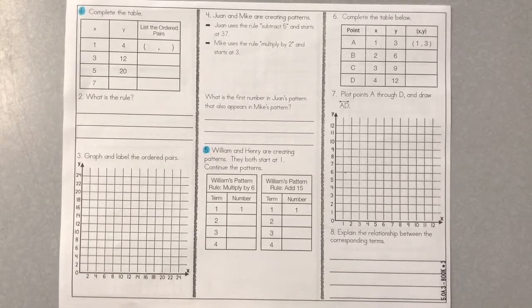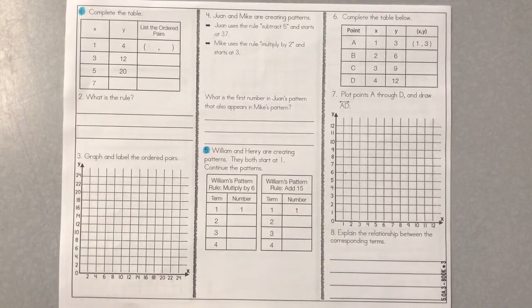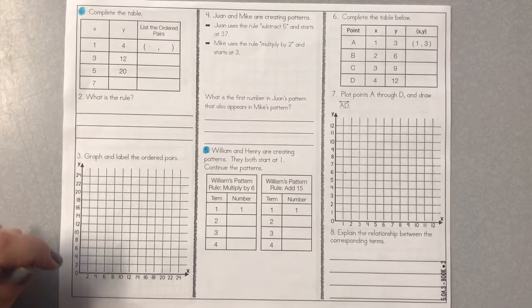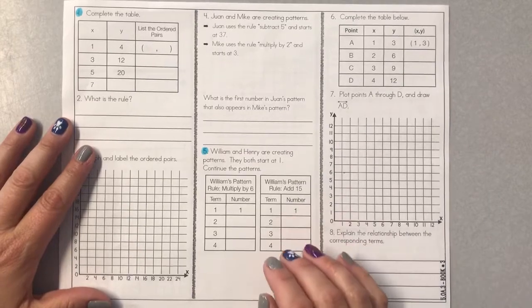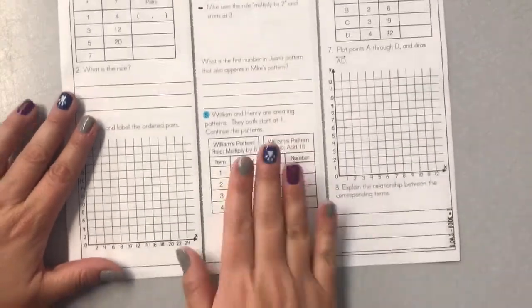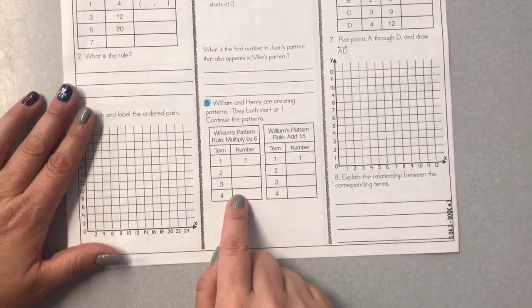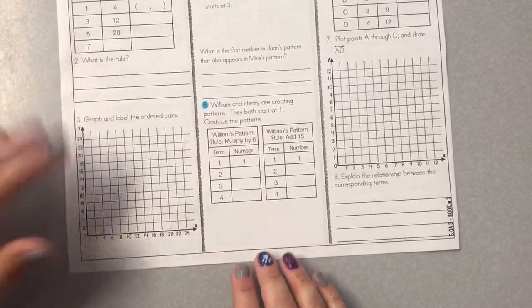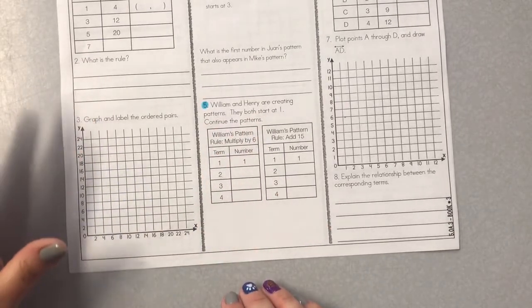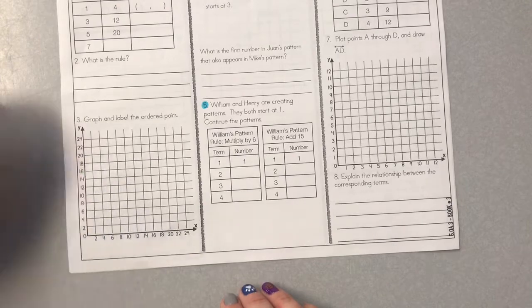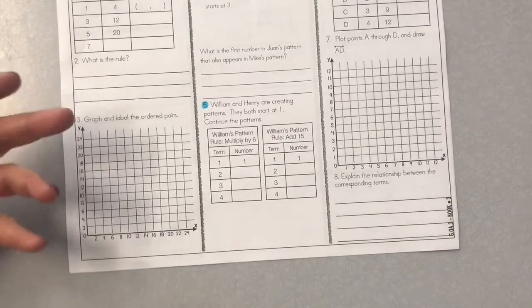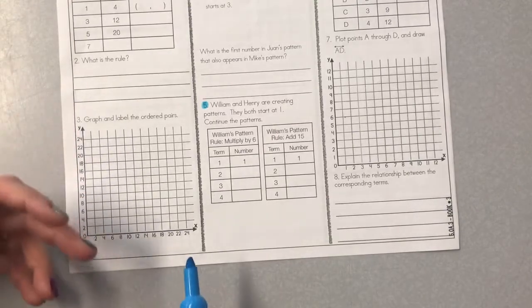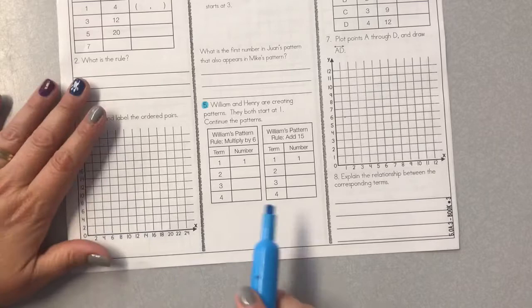Hey guys, we're back, and this time we're going to look at patterns and how they can then be put onto the coordinate plane system. So if we look at this particular problem right here, it says William and Henry are creating patterns. They both start at 1, and it tells us to continue the patterns. So sometimes it will give us a rule for the pattern. Sometimes we'll just have to figure out the pattern and fill in the rule table, the boxes.